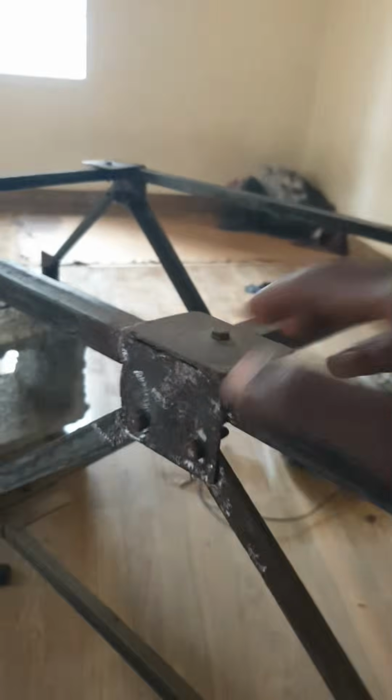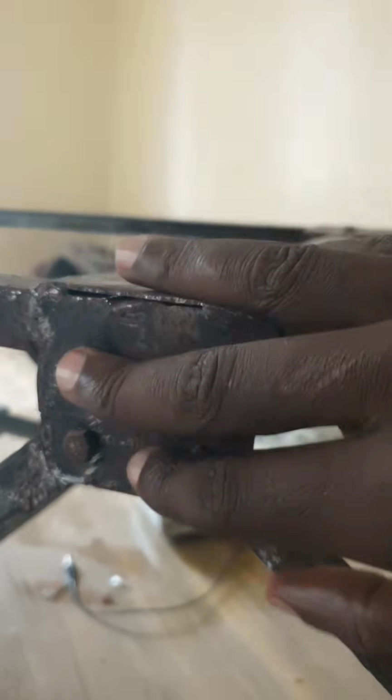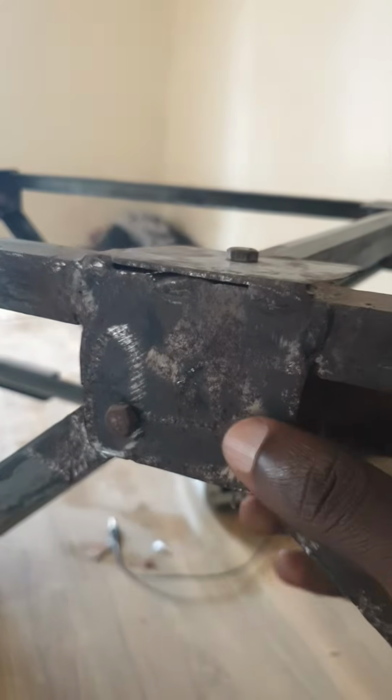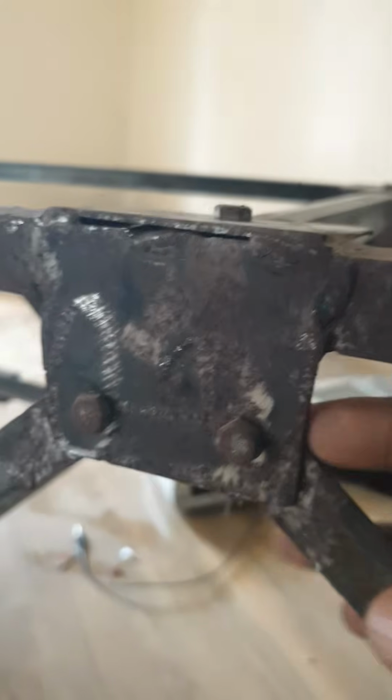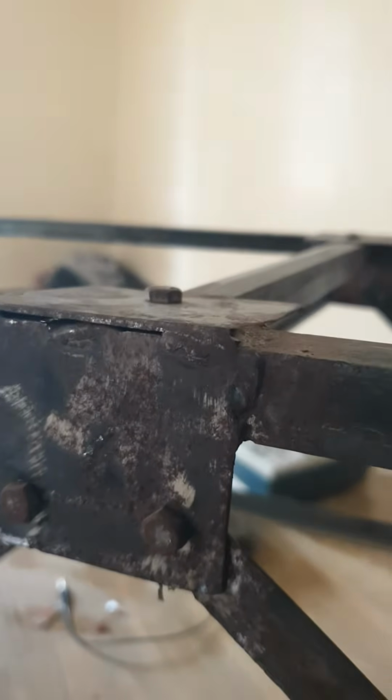Then we constructed something that represents a gusset plate. If this is not clear, you can see it here: we have the gusset plates, and then we have the members connecting at the gusset plate, which is just a typical way of building any major structure, mostly when you look at bridges and water towers that are constructed using steel. This is how you see it.